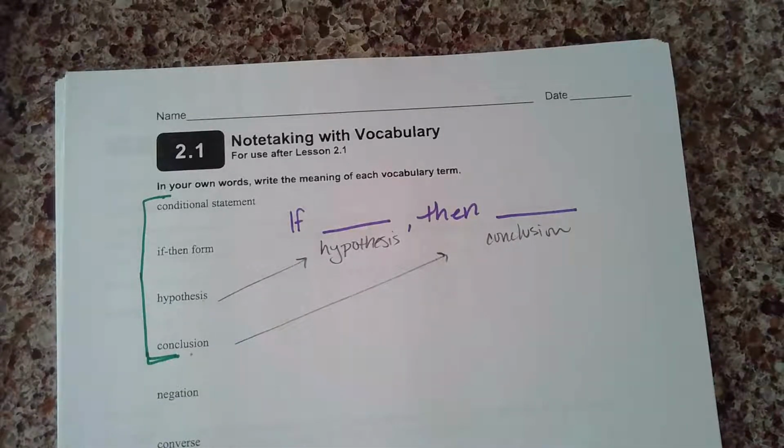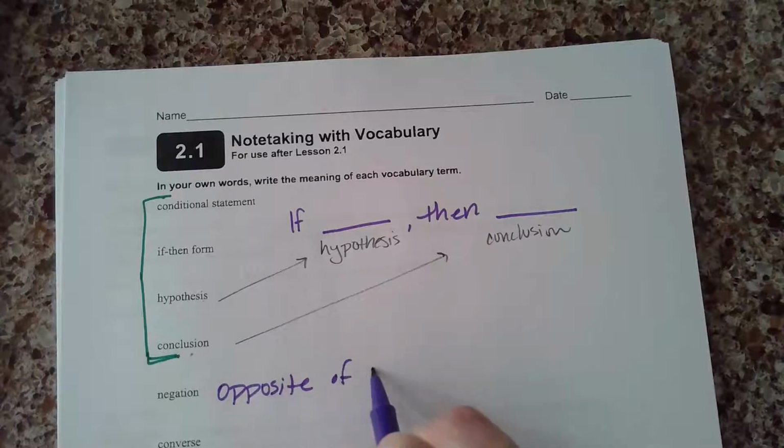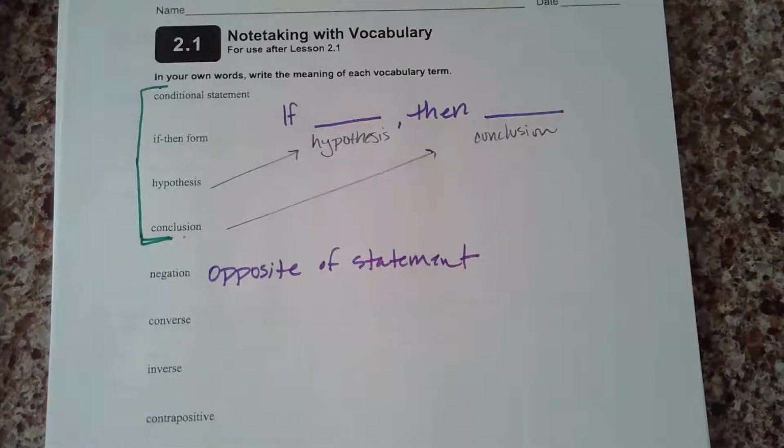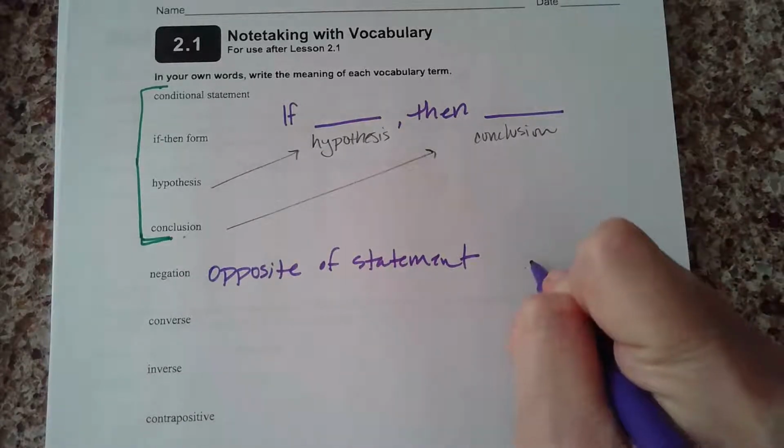What negation means is the opposite of the statement. Like if I did the if-then statement, if today is Monday, then I go to school, the negation would be, if today is not Monday, then I don't go to school, that kind of thing. A negation we would call not P.